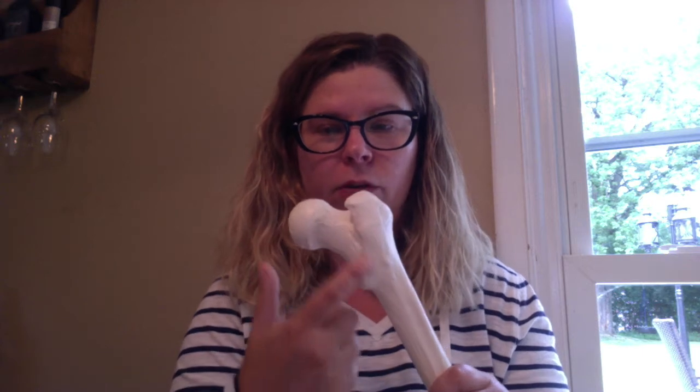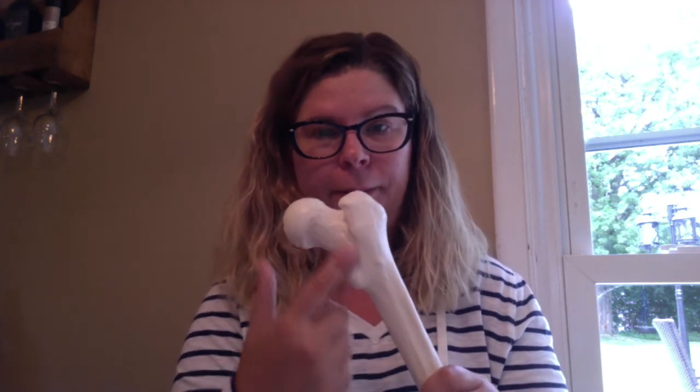Okay? So anatomists are always going to name things, not always, because sometimes we have some weird things that pop up, but typically are going to name things for where they are or what they do. So this is the crest. It's in between. It's intertrochanteric, and it's a crest. Okay.